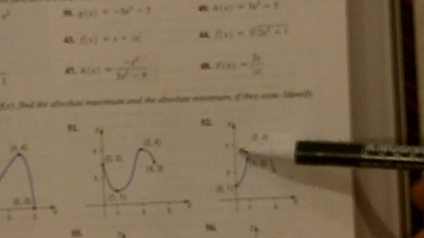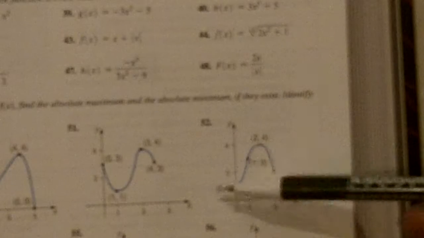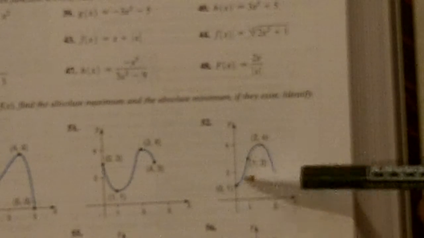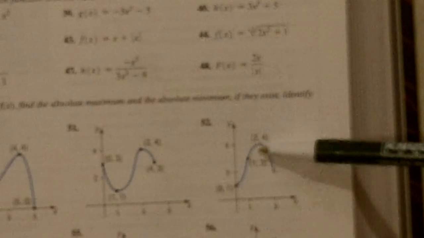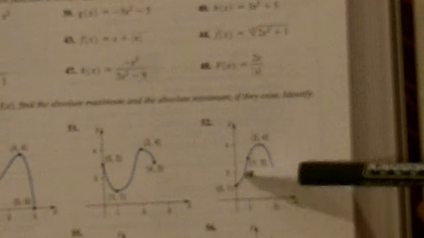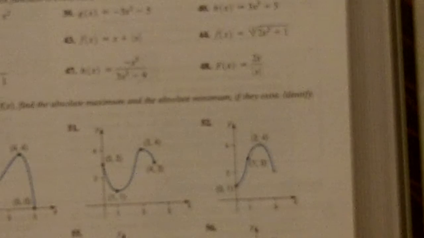Is there a local min? Is there a place where stuff will puddle? Nope. Is there a place where the gas will be trapped? It'll leak out there, so no local max, no local min, no absolute max, just an absolute min of 1. That's 52.